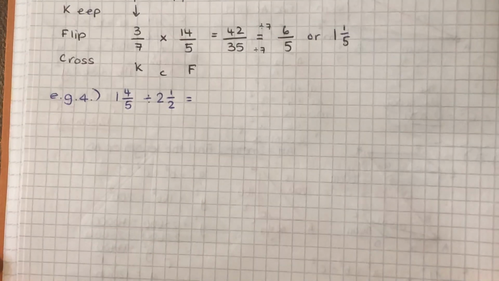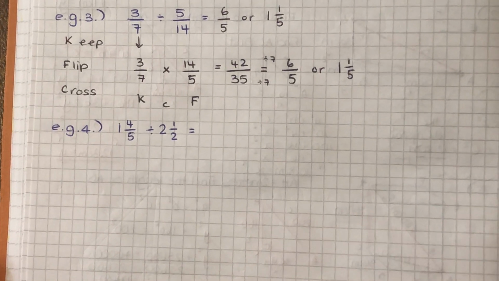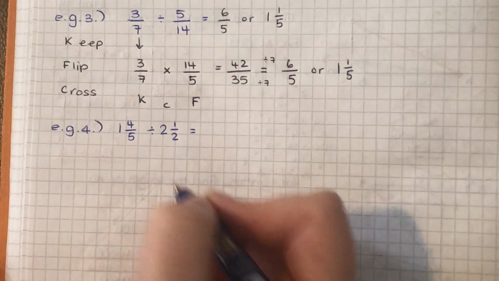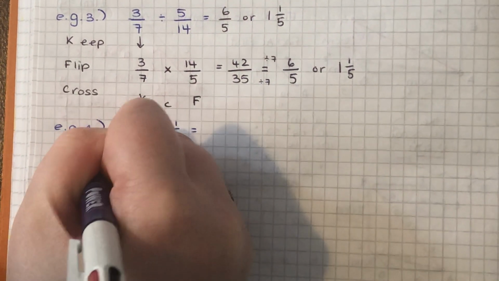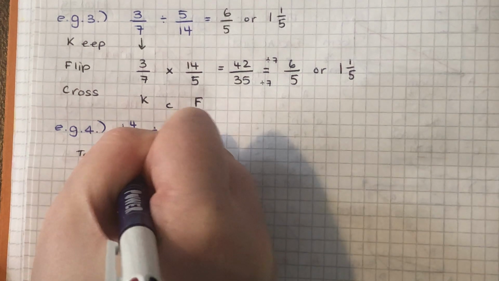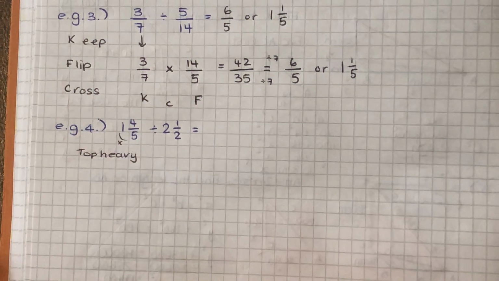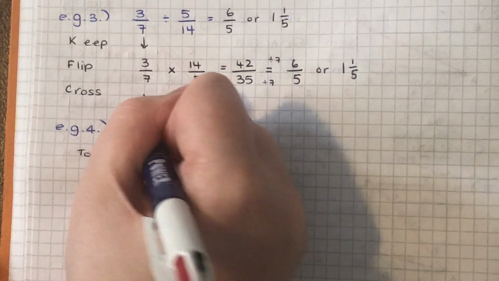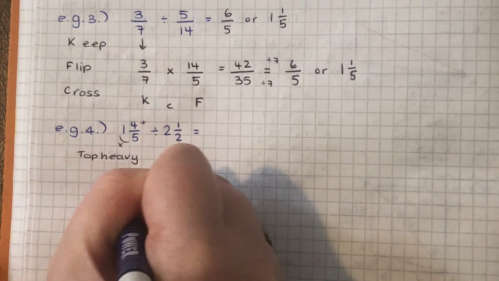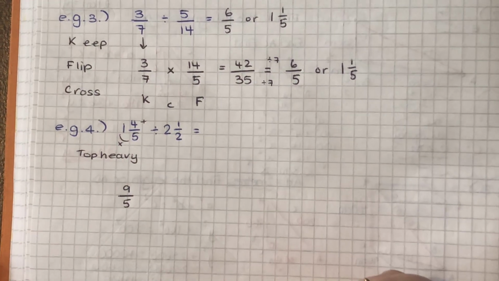I'm going to do a similar thing here with example 4. Again, we need to start off with making it top heavy before we can actually divide them. So 1 multiplied by the 5 gives you 5. Add the 4 on top, so that's 9 over 5.